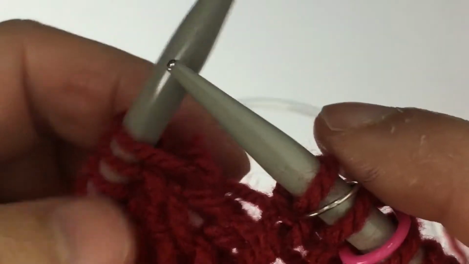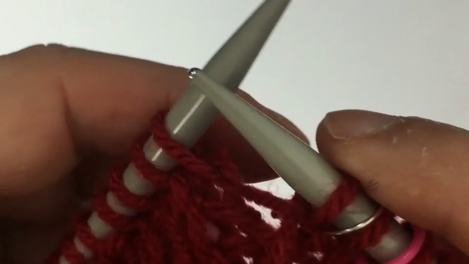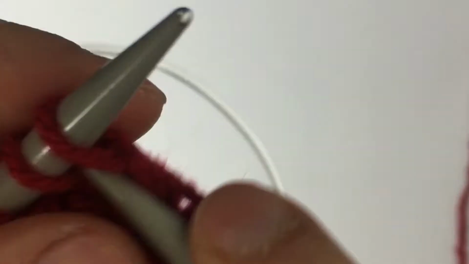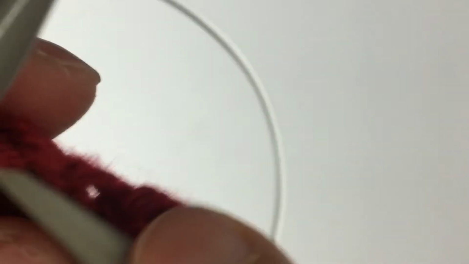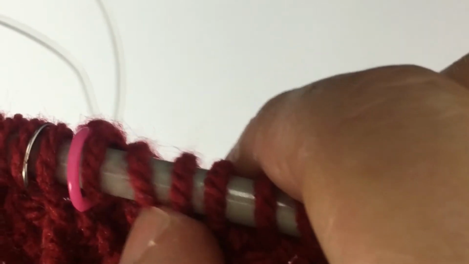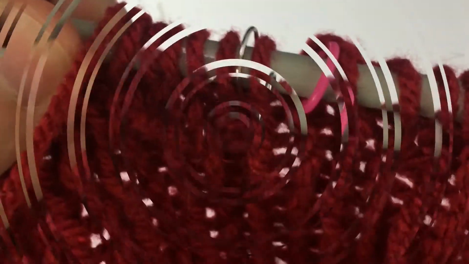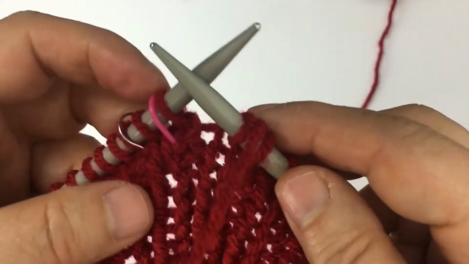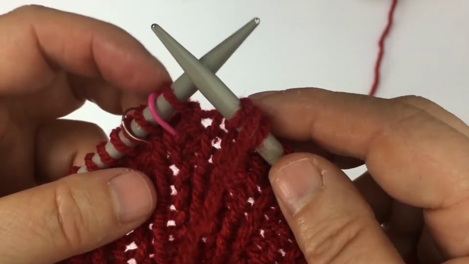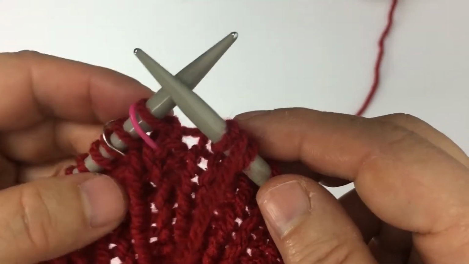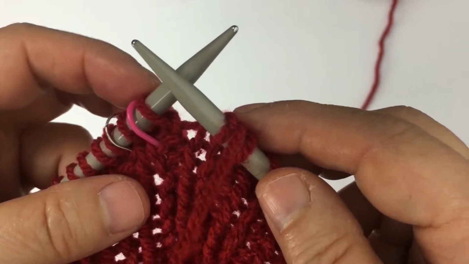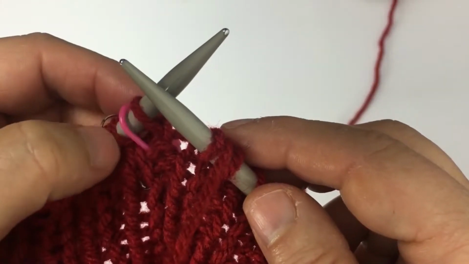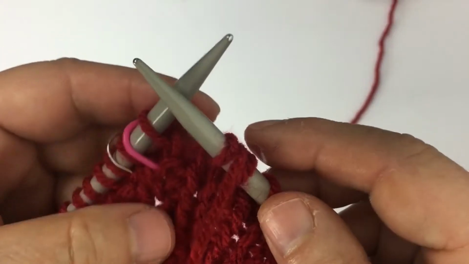I'm going to knit the rest of the stitches as a knit stitch until I reach one stitch before the end of my round. So please continue until you are here, okay? And I will meet you then. So now I'm near the end of the round. I have one more stitch. This is going to be a knit stitch because I'm going to have 2 knit stitches between my increases.